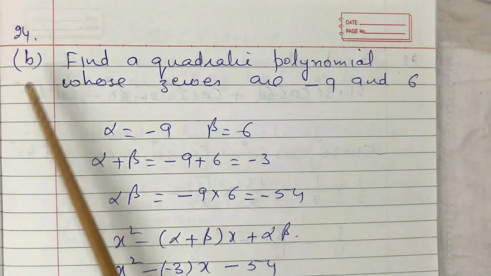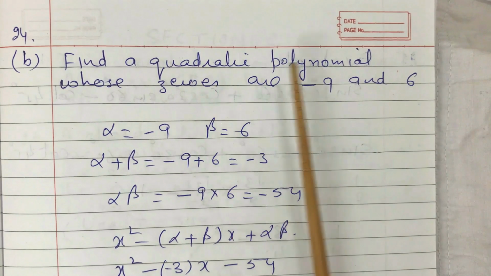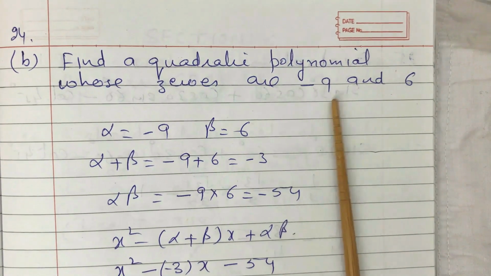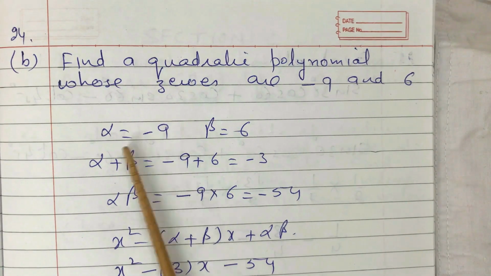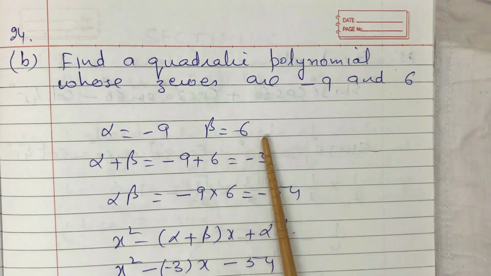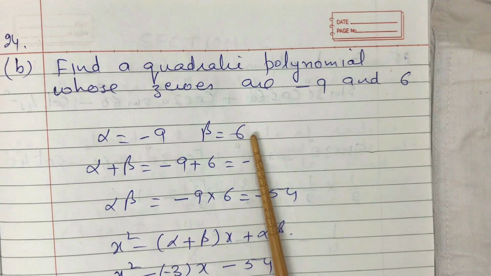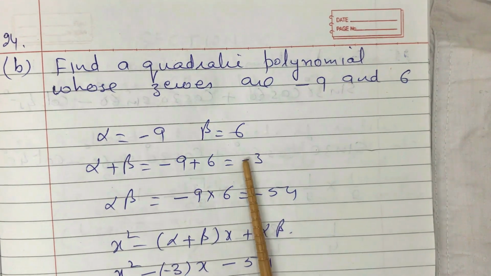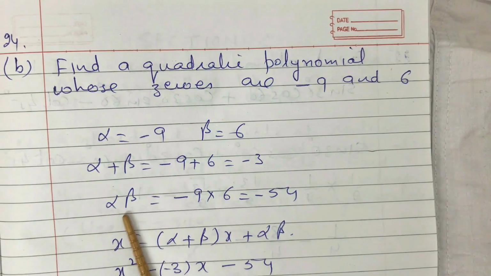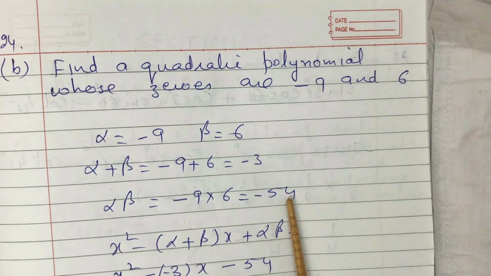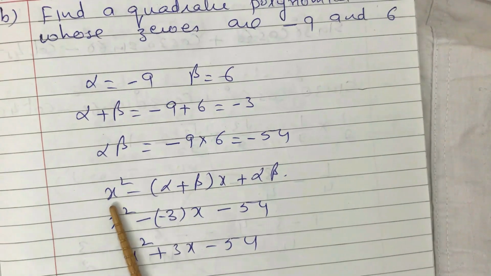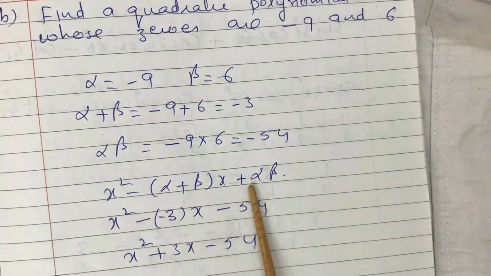Now 24th question, B part. Find the quadratic polynomial whose zeros are minus 9 and 6. Now here alpha is minus 9, beta is equal to 6. These are the two zeros of the quadratic polynomial. Write the sum of the zeros, that will come out to be minus 3. Product of the zeros, that will come out to be minus 54. Write x square minus alpha plus beta x plus alpha beta.